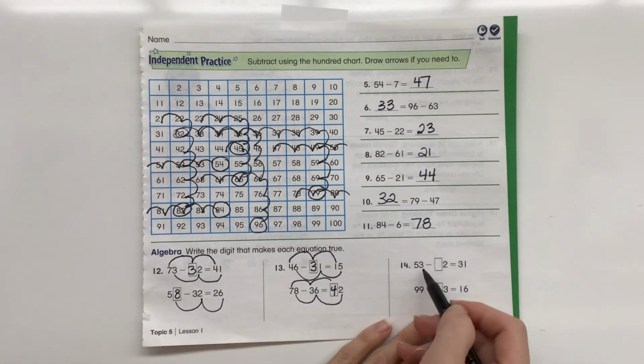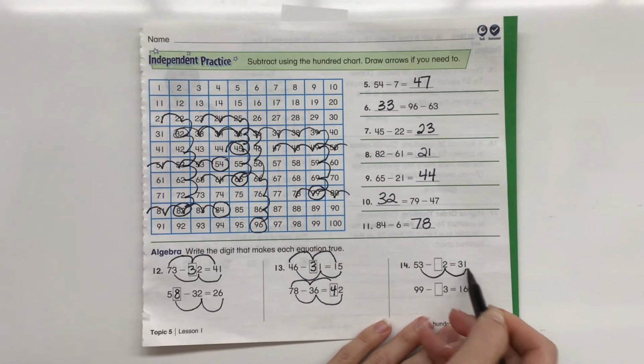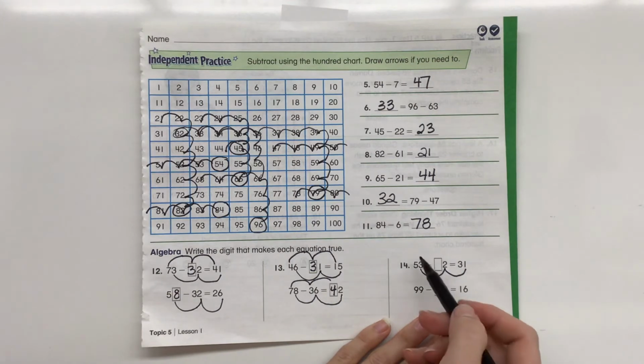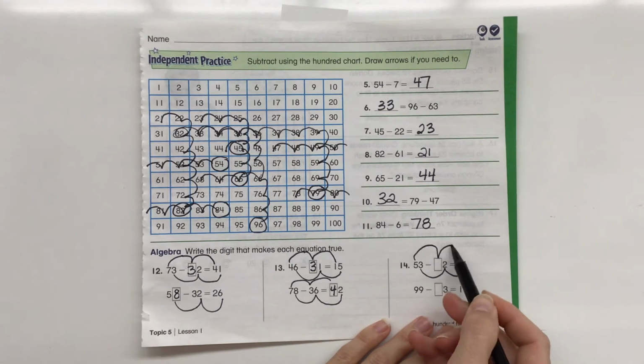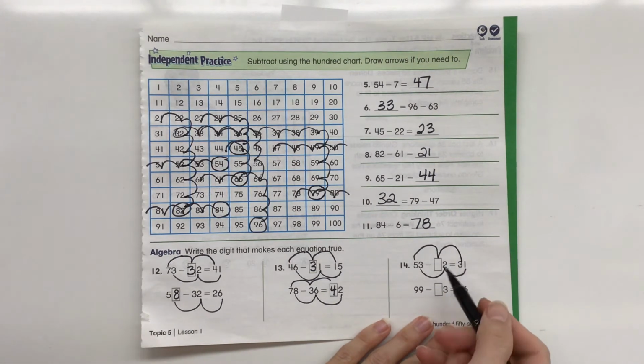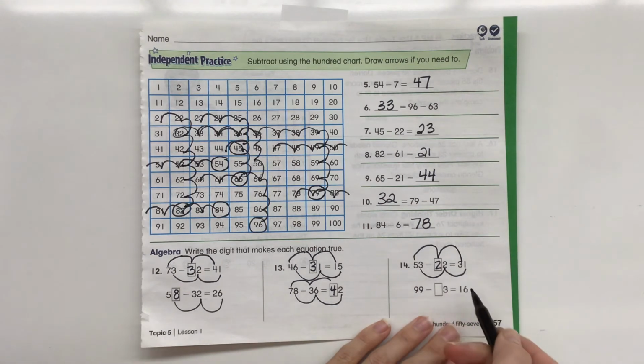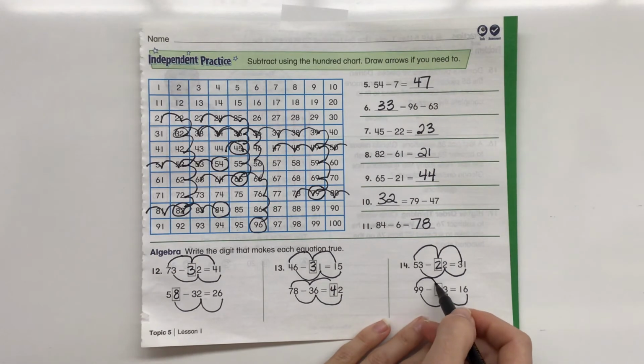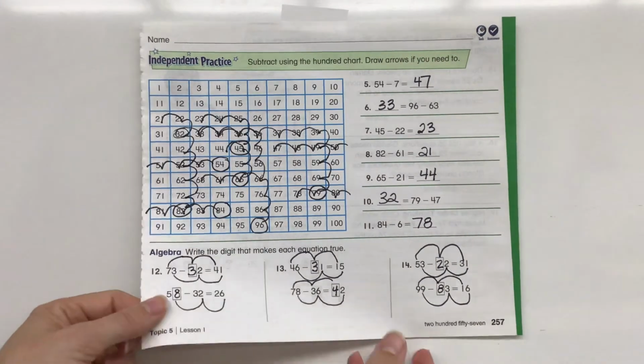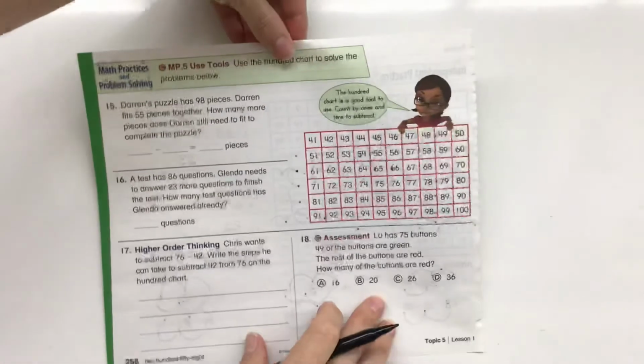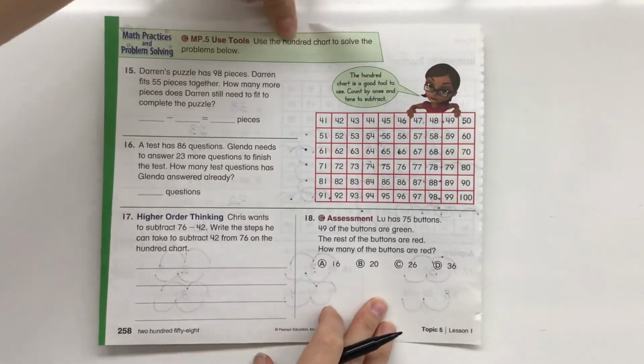All right. 3 minus 2 equals 1. We don't need to regroup our ones. So 5 minus what equals 3? 5 minus 2 equals 3. 9 minus 3 equals 6. So 9 minus what equals 1? 9 minus 8 equals 1. All right. Let's go ahead and head to our last page here.